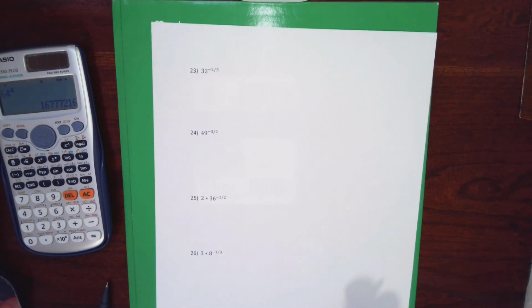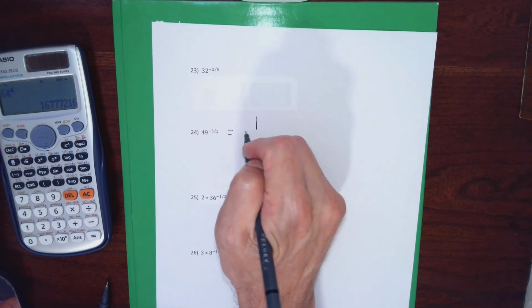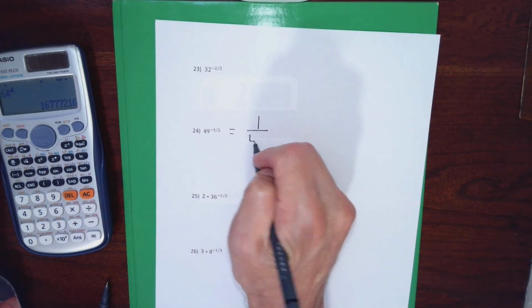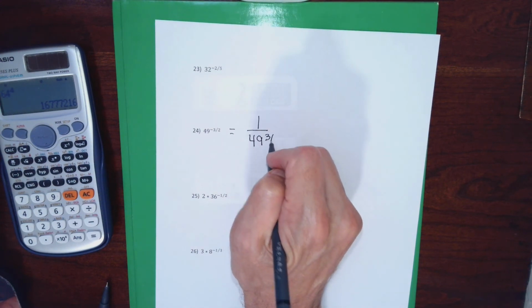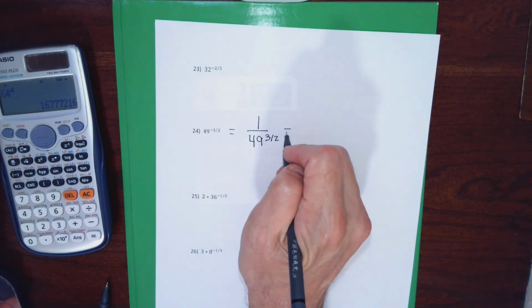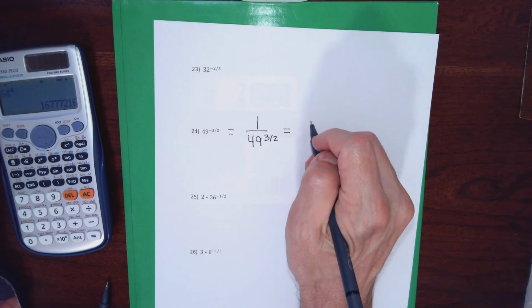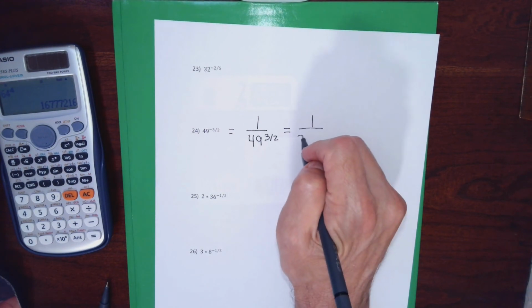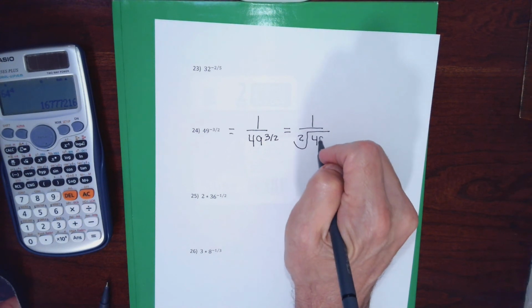24, I get a negative fraction exponent. The negative exponent I'm going to turn into a positive exponent by creating a fraction. So 49 to the negative 3/2 power is 1 over 49 to the 3/2. Now I'm going to make the radical from the fraction exponent.